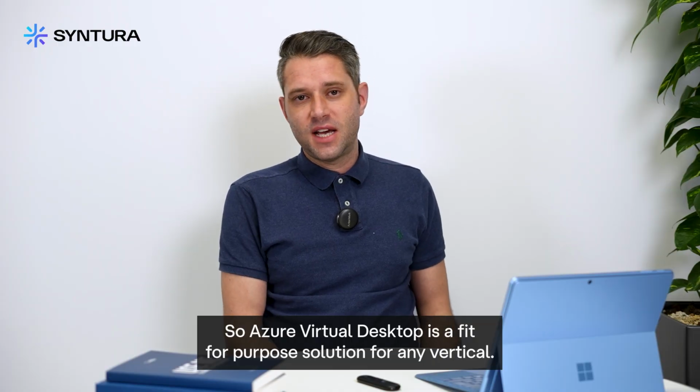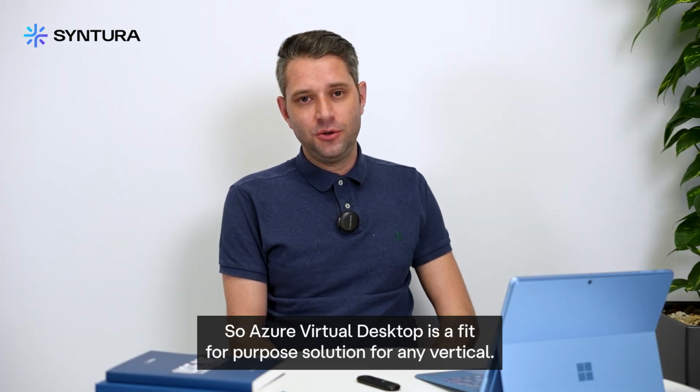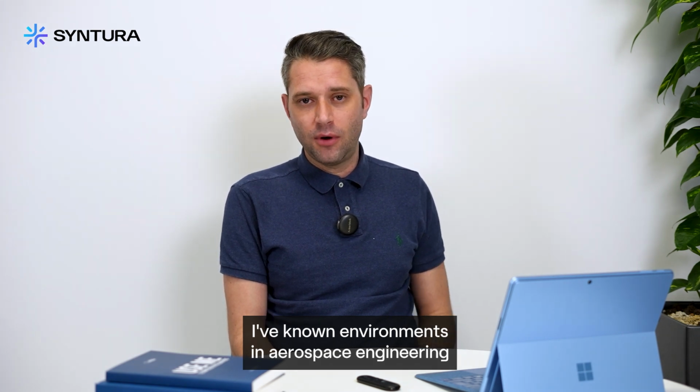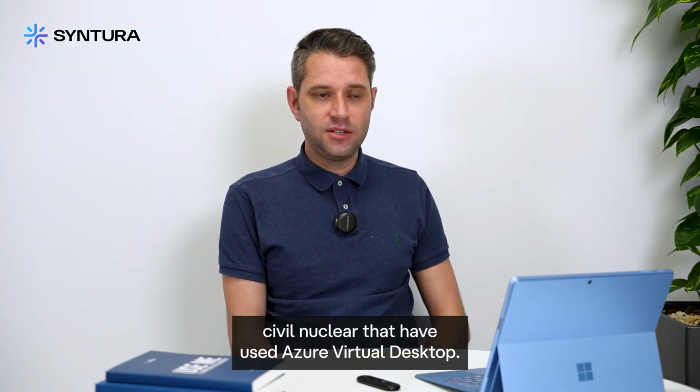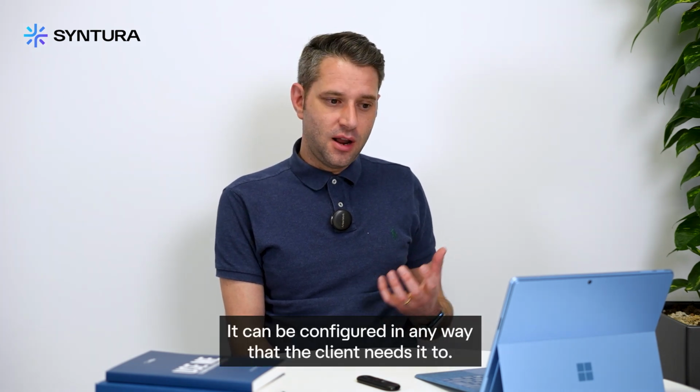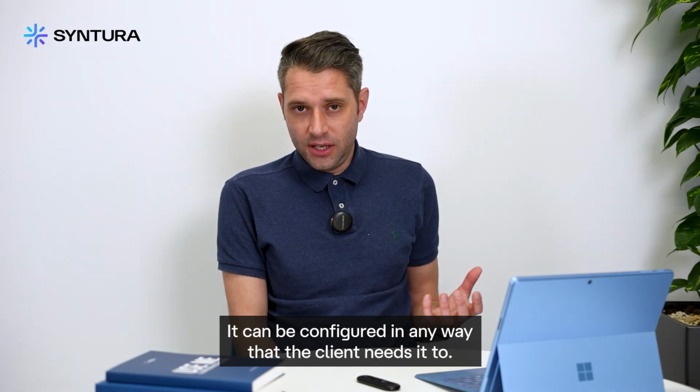So Azure Virtual Desktop is a fit-for-purpose solution for any vertical. I've known environments in aerospace engineering, civil nuclear that have used Azure Virtual Desktop. It can be configured in any way that the client needs it to.